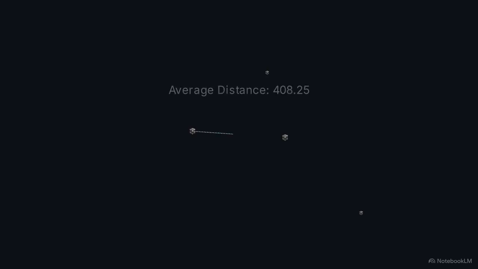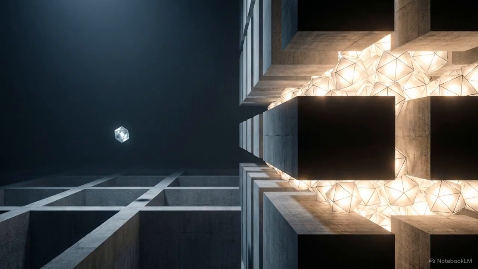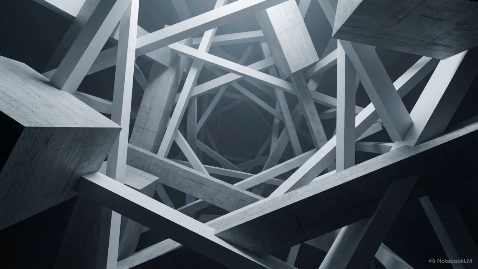This is extreme sparsity. Data points are separated by an average distance of over 400 units. To achieve reliable density in a space of this magnitude, you would need more data points than there are atoms in the universe. Human intuition fails in high dimensions. More features do not yield better insights if the resulting space is too vast to measure.